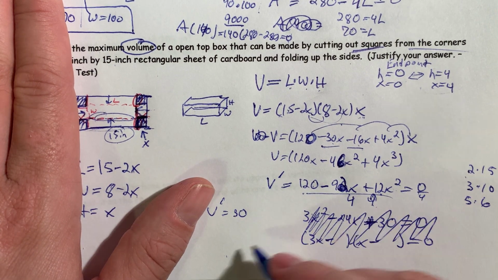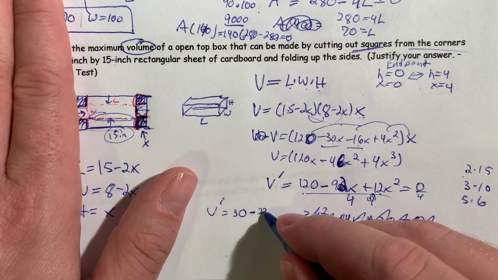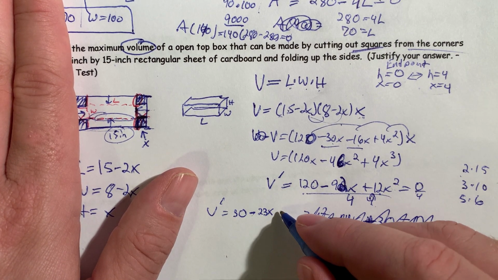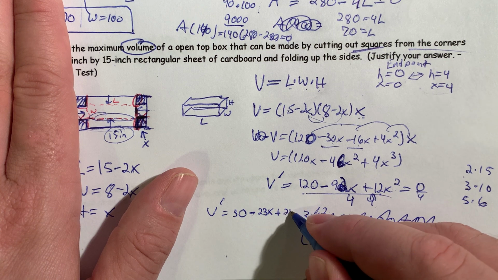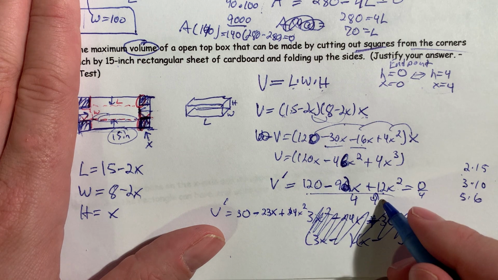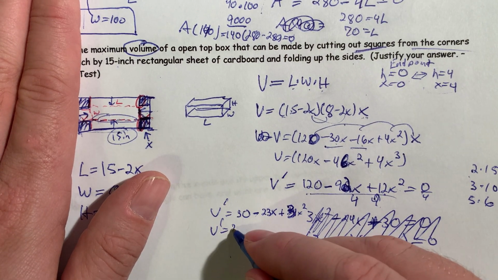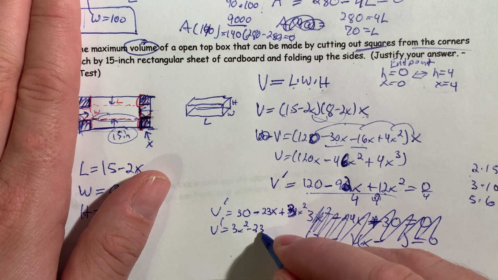So 30 minus... Now this is 23x plus 24x squared. Sorry, plus... we divided by 4, plus 3x squared. I don't know why I didn't write the x squared first here. I'm going to rewrite it: 3x squared minus 23x plus 30.